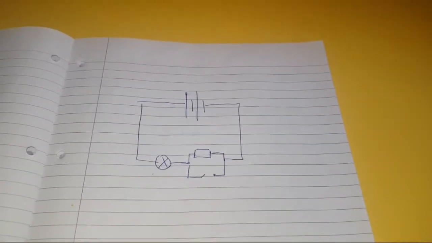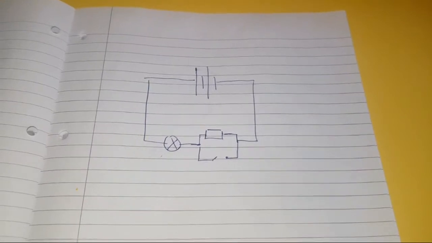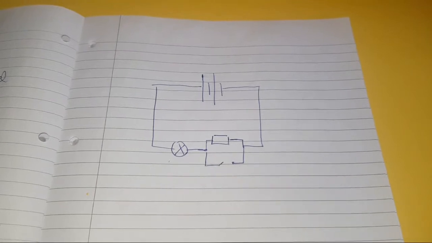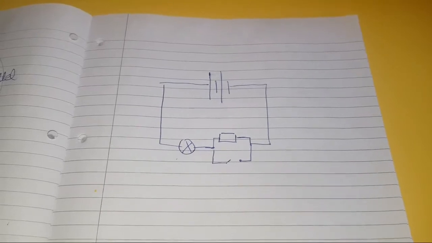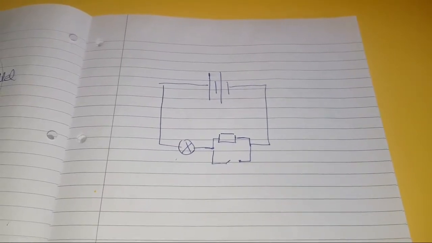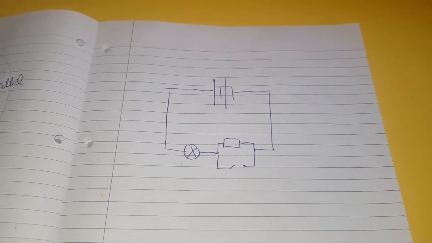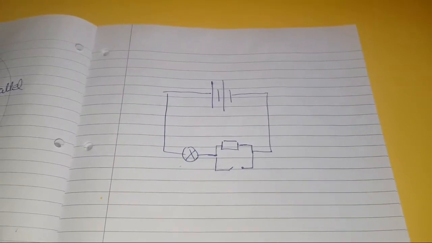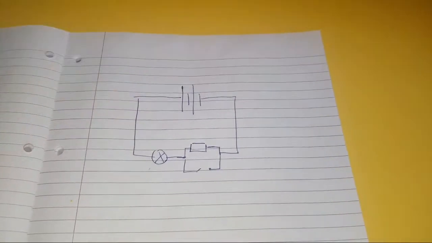I don't know if any of you guys can comment, but it would be good if you can, just so I have a rough idea if the people get this or not. Do you guys think the light bulb will turn on in this circuit? If you get it wrong, I just want to get some feedback. Okay, never mind.